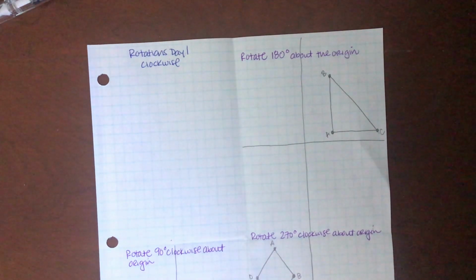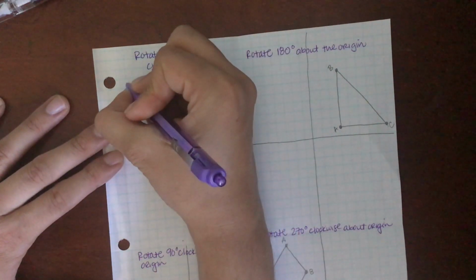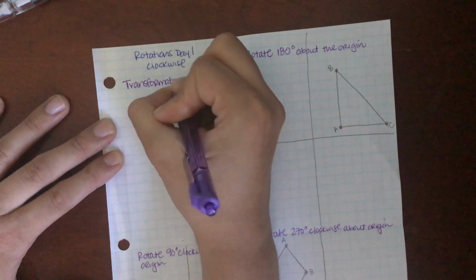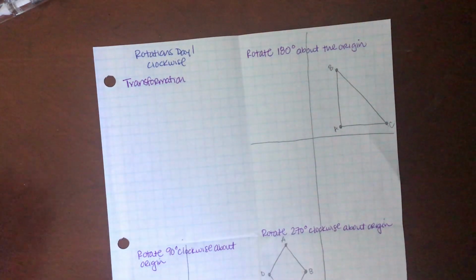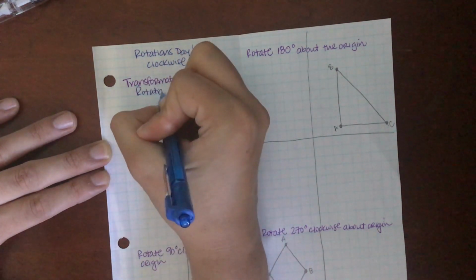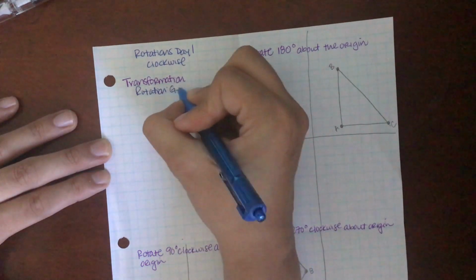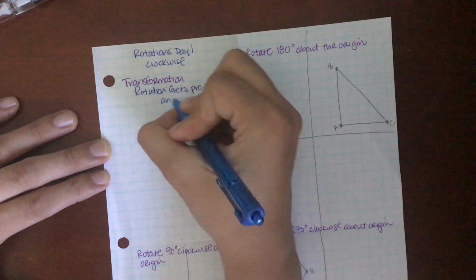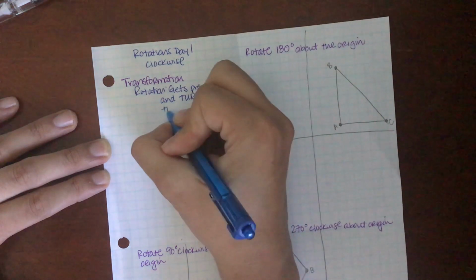Rotations, we usually spend 2 days on it. Rotation is your third transformation. We already learned 2 other transformations, your translations and reflections. So a rotation gets a pre-image and turns it to get the image.